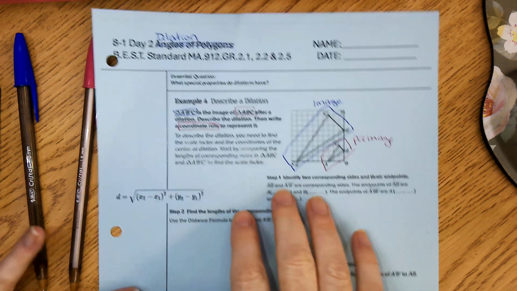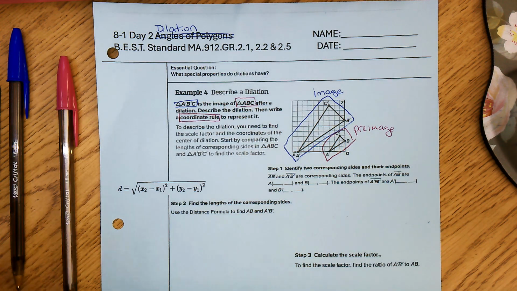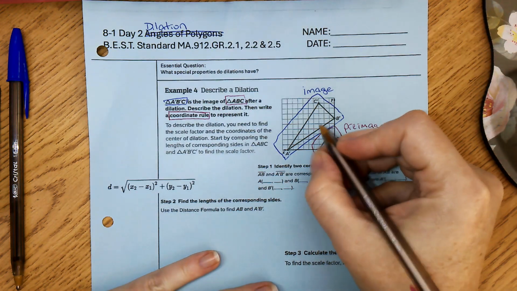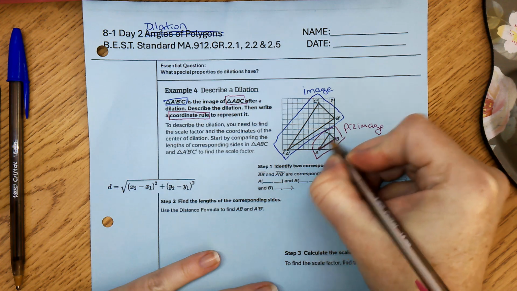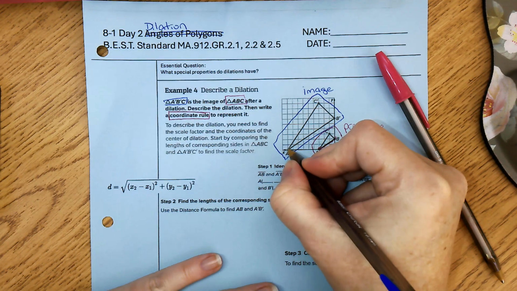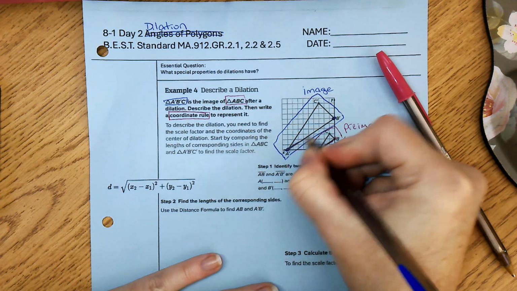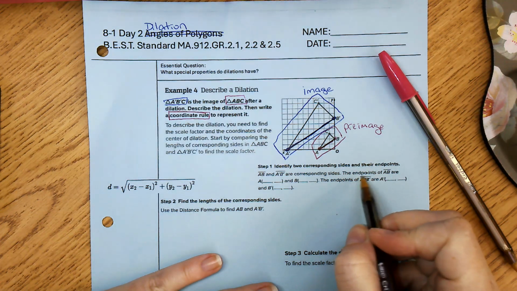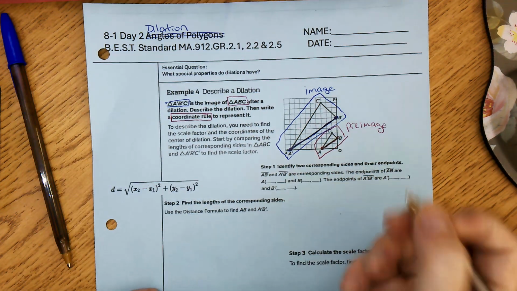And so let's see. First step, step 1, identify two corresponding sides and their endpoints. So it gave us corresponding sides AB and AB prime, okay, are corresponding sides. So the endpoints of AB are, all right, so let's put in our endpoints.